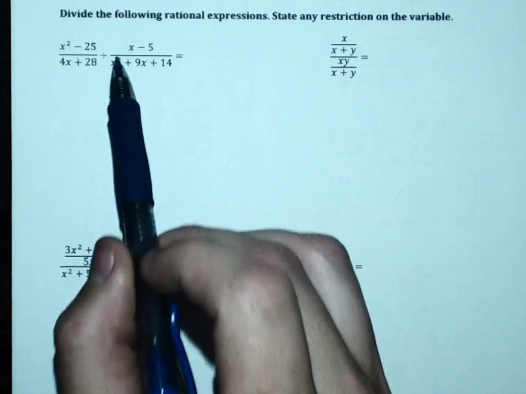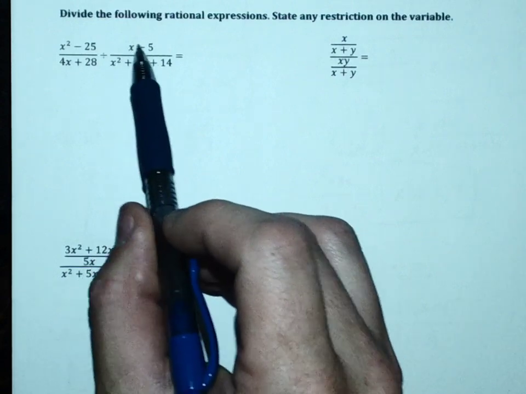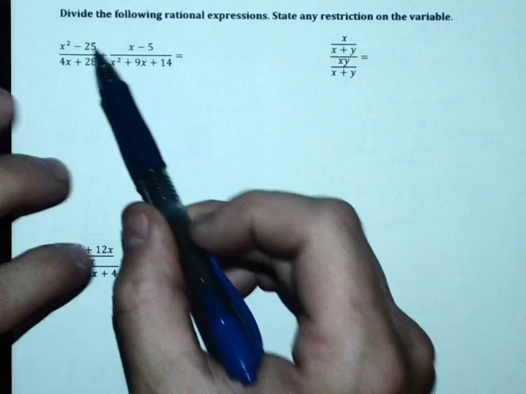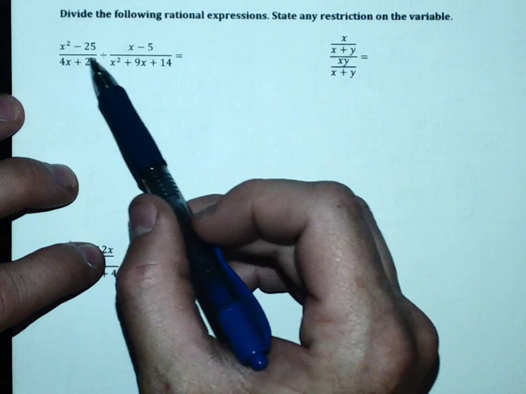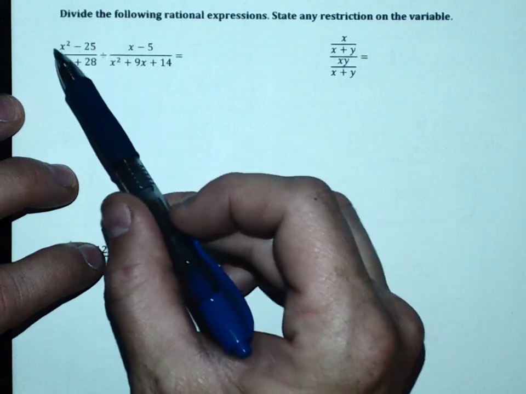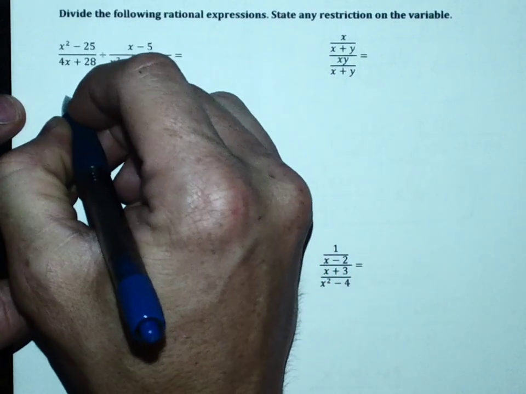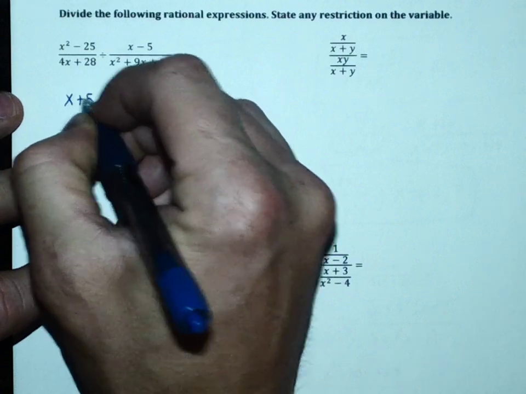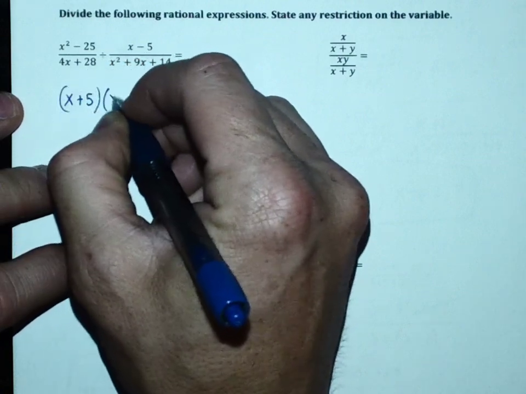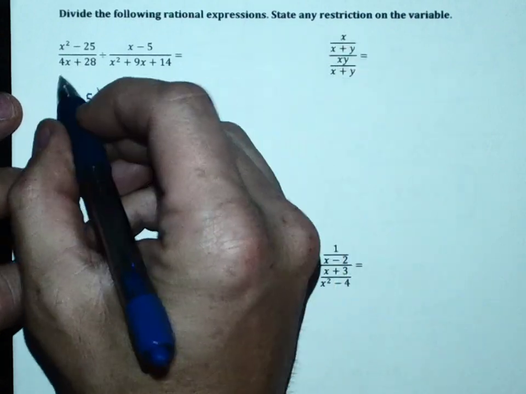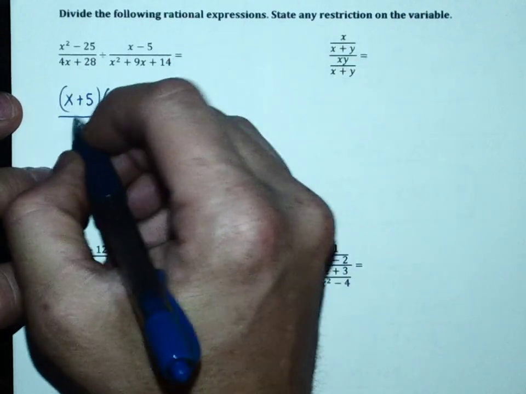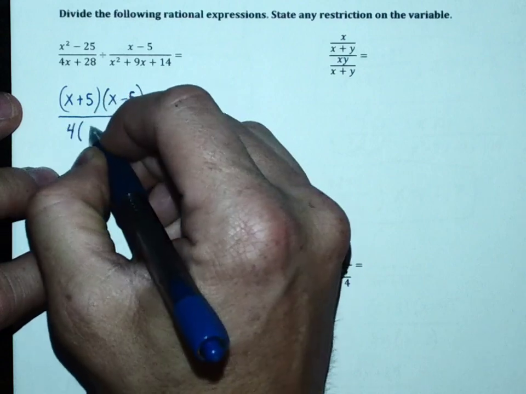Let's factor it first, and at the same time, I'm going to flip this fraction. Difference of squares. X squared minus 25, a difference of squares. So x plus 5 times x minus 5 over, the only thing I can do is take out a 4 outside of x plus 7.